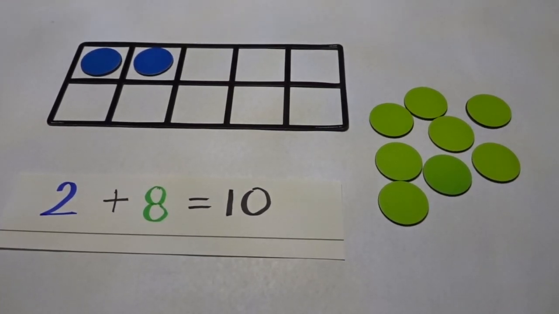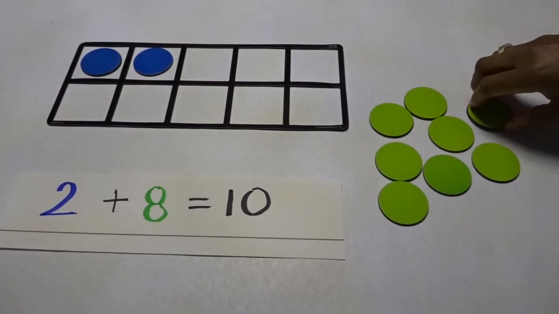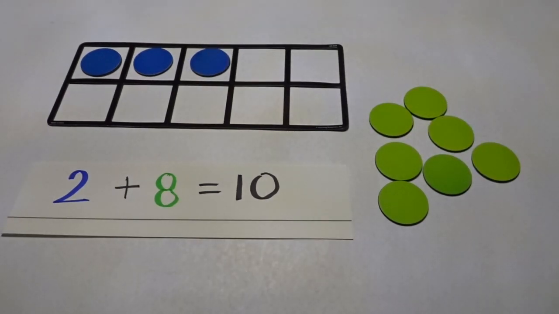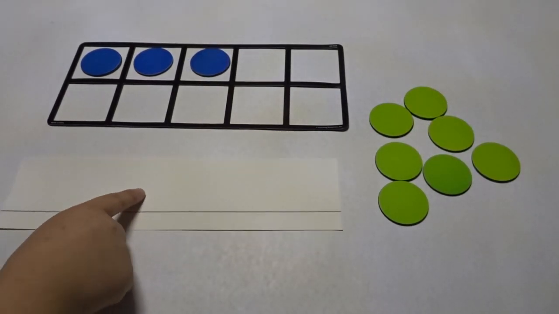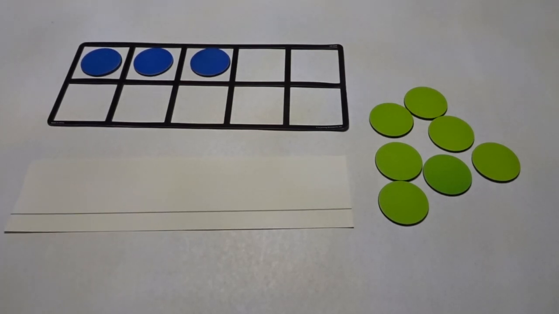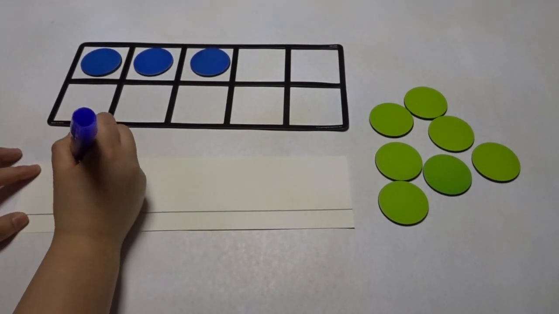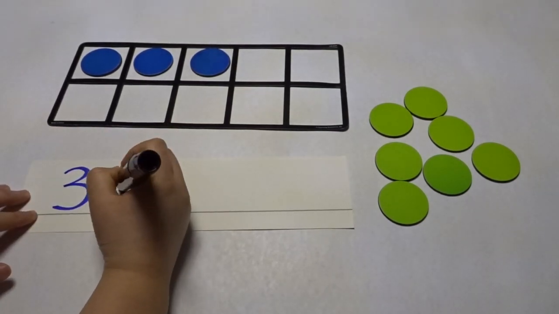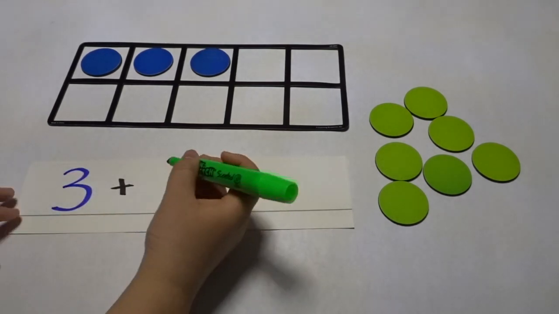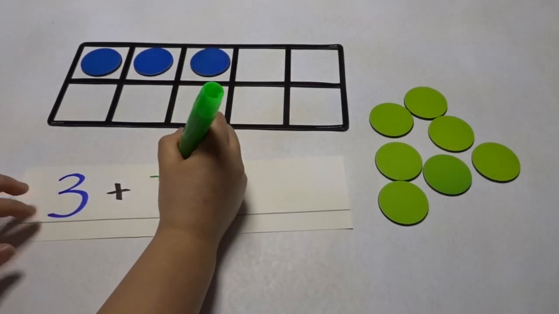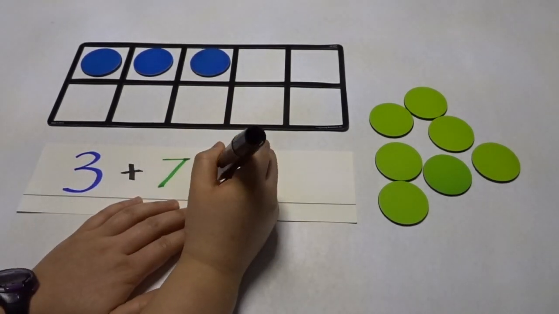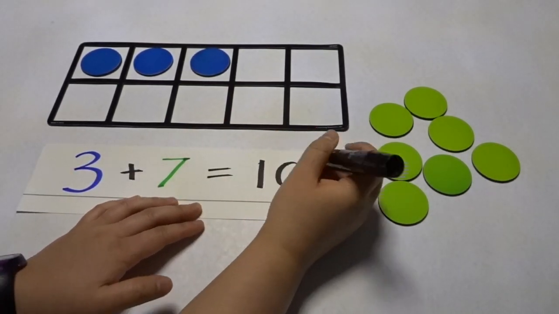Now this firefly is going to join the other fireflies in the jar. How do we show this in an equation? There are 3 fireflies in the jar plus 7 fireflies still in the sky equals 10 fireflies in all.